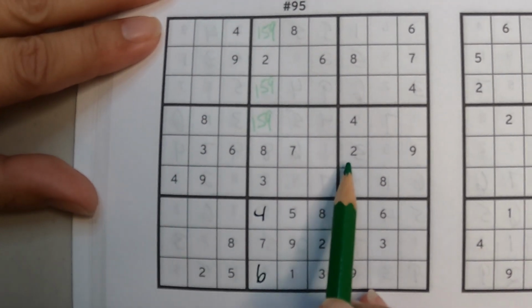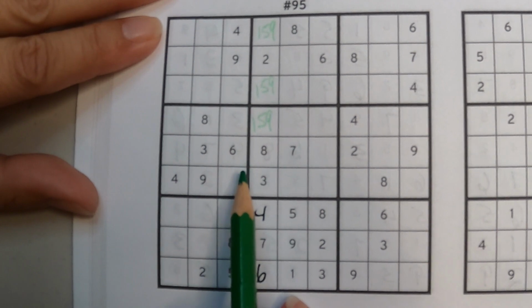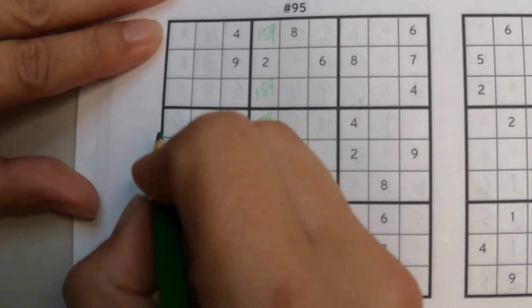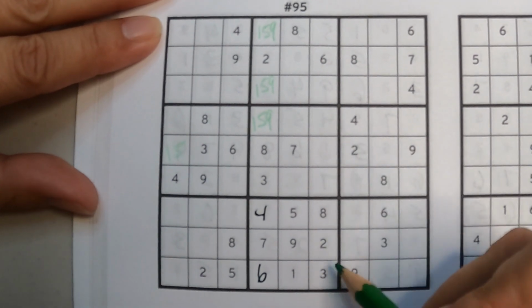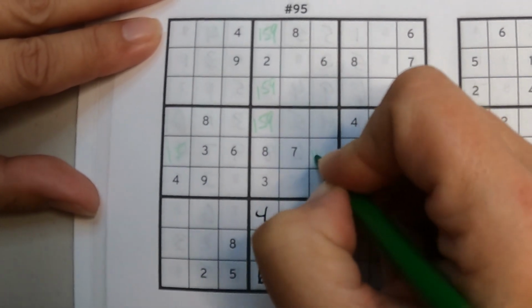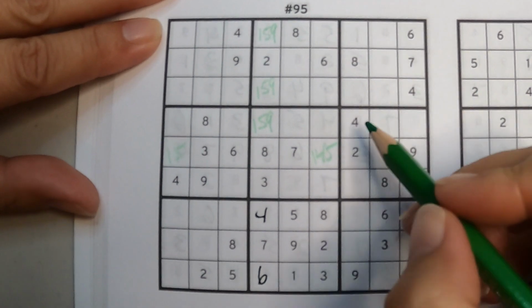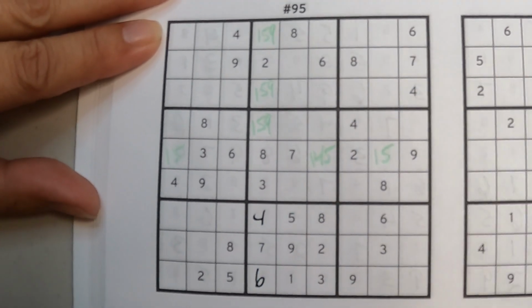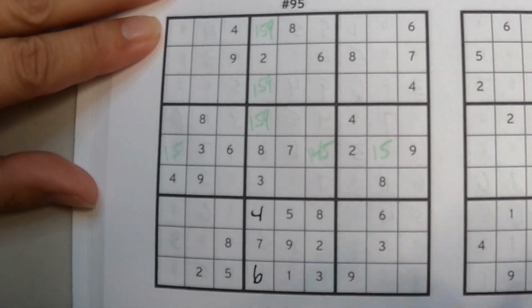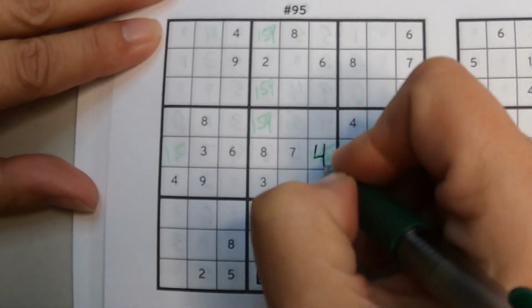For this row here, we're missing a 1, 4, and 5. We've got this 4 here, so 1, 5. No help here, so 1, 4, 5. 4 here, and no other help, so 1, 5. But that means that our 4 has to be here.